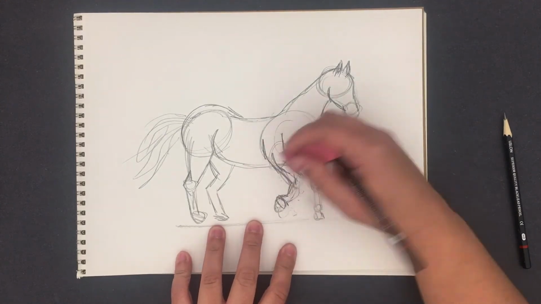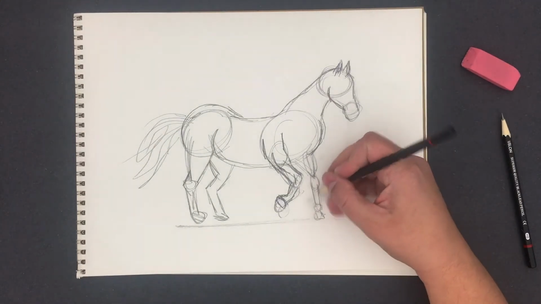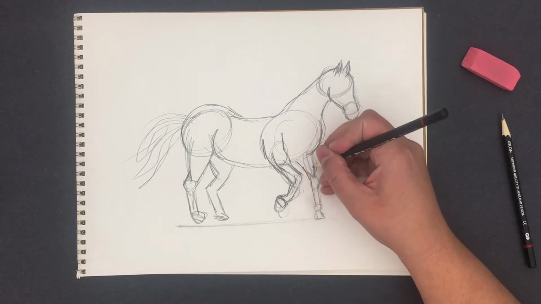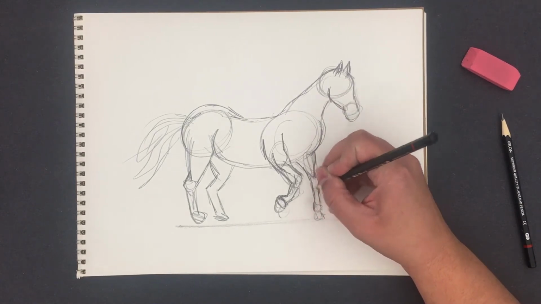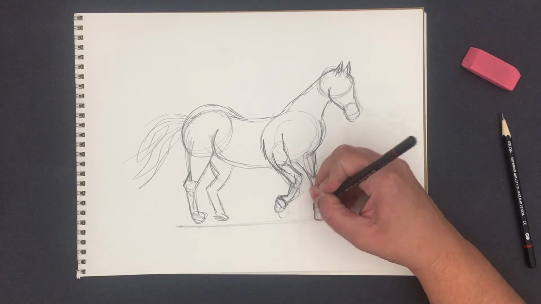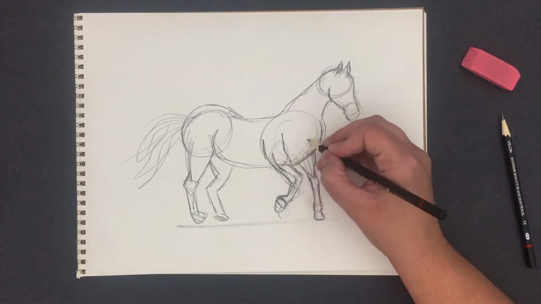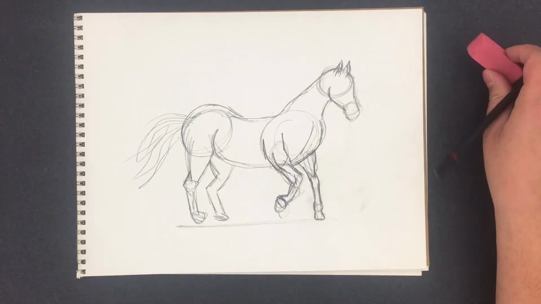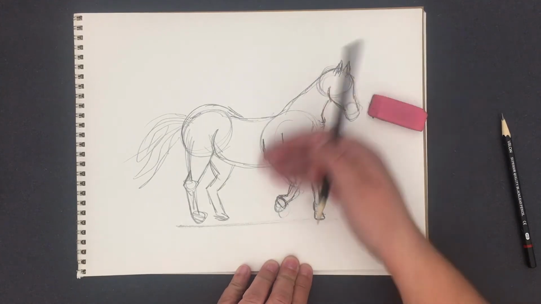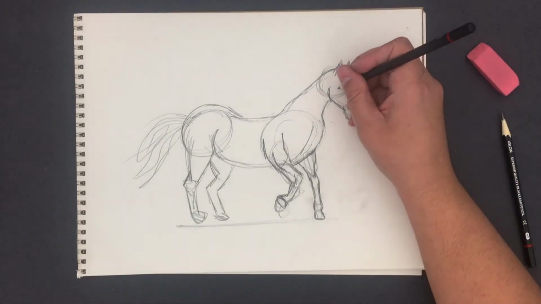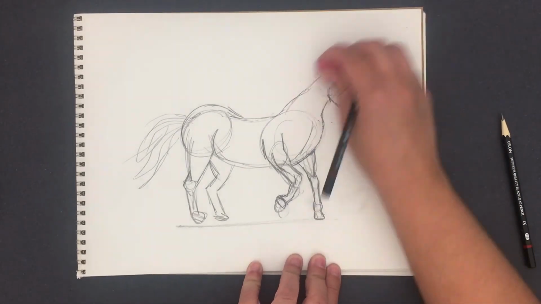Use your eraser at any point to erase any extra lines. Making some lines here for the front foot, like so. It's starting to look like a horse, just with a few simple shapes.